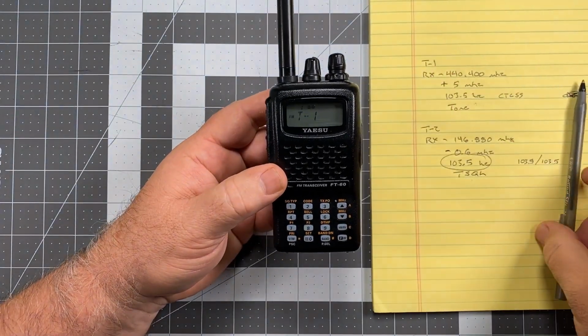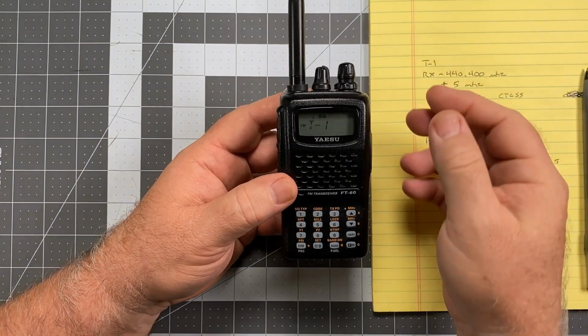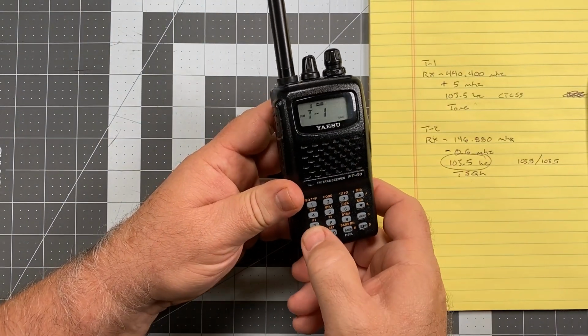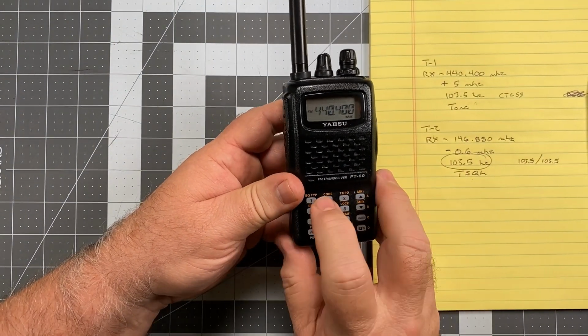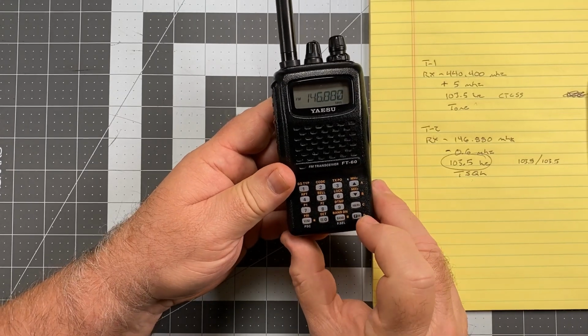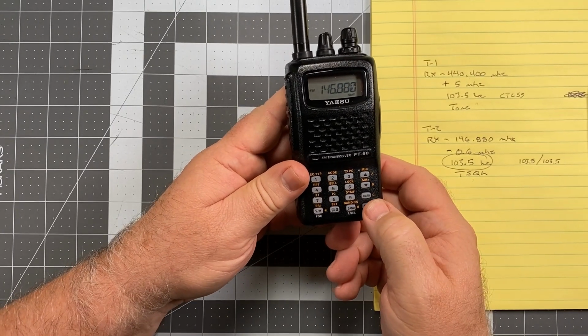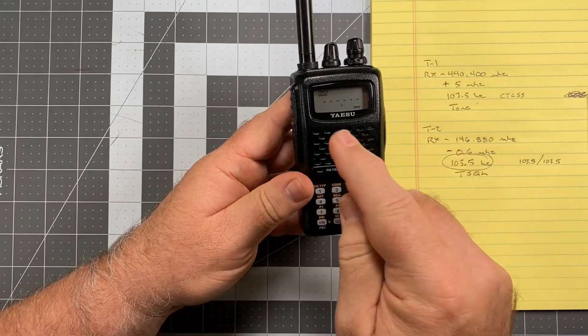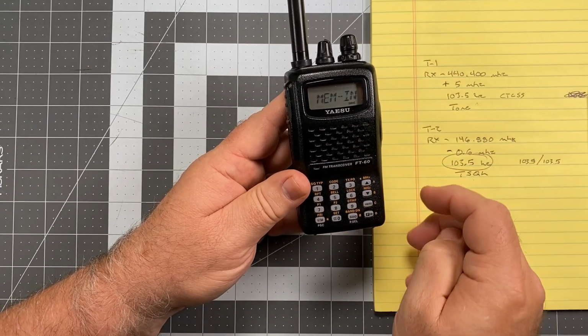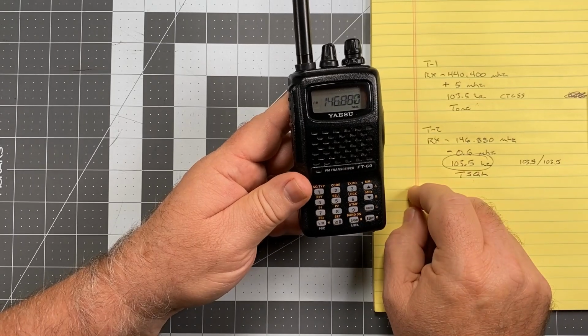So we're going to now go to T2 and program that one in. As a reminder, to program anything in, you need to start in VFO mode. So let's put in 146.880. Let's go ahead and save that by long pressing FW. It's flashing 2 as the next available memory channel. That's good to go, so short press that. See if it saved it.